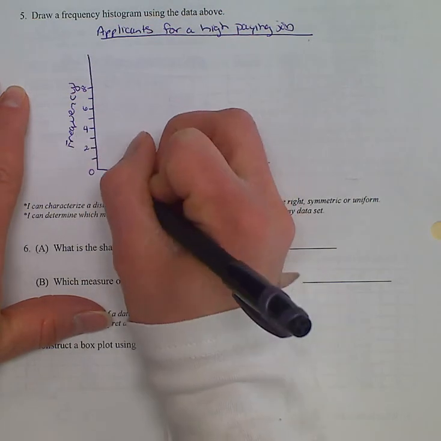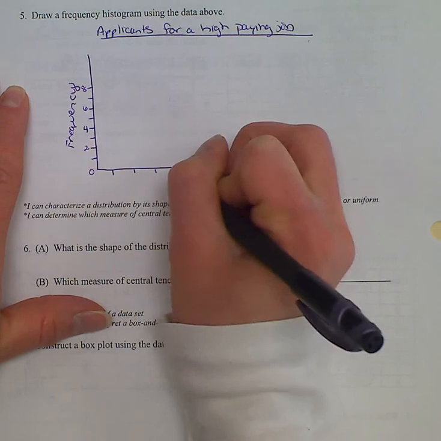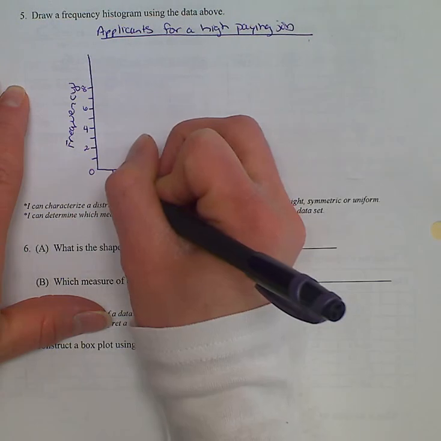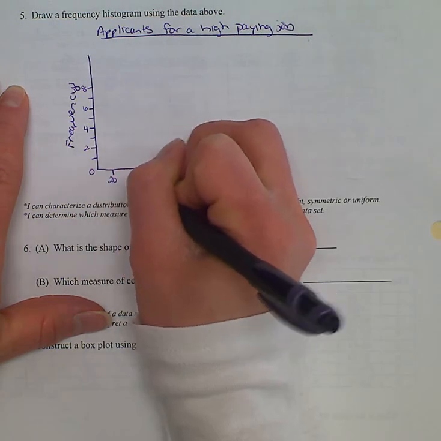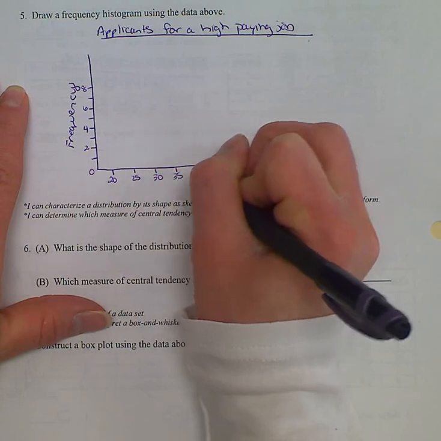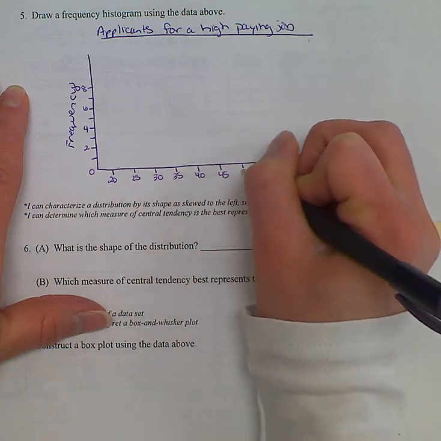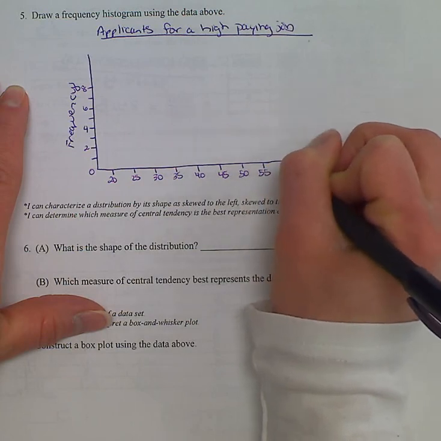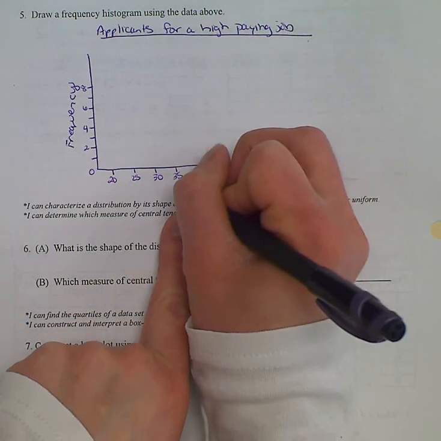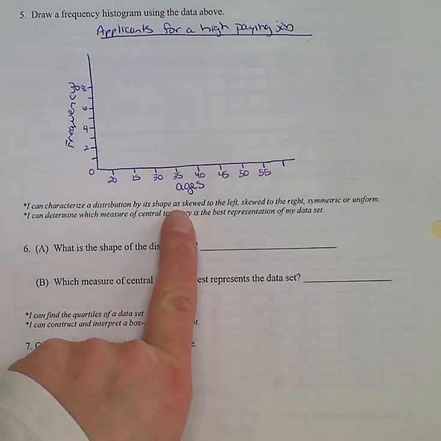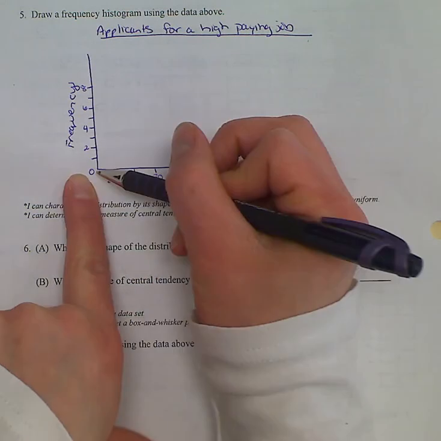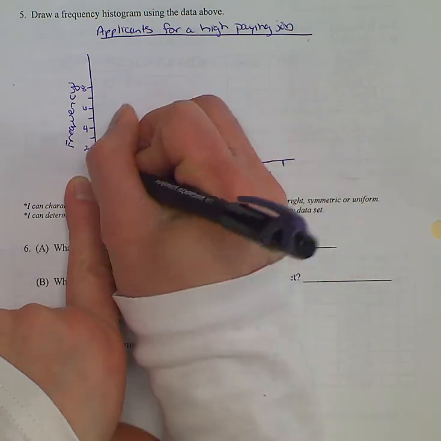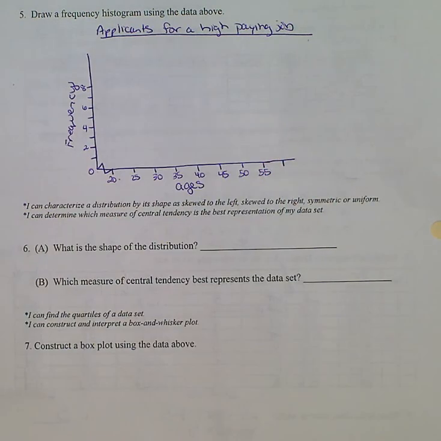Then I'm going to label my horizontal axis by using my lower limits. So it started with 20, then we had 25, 30, 35, 40, 45, 50, 55, and actually I'm going to need to extend that for the histogram. These numbers down here represent ages. Okay. Now, between 0 to 20 is a distance of 20, but between 20 to 25 is a distance of 5. So to correct that, we need to put in a little break in our graph.